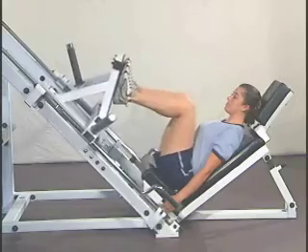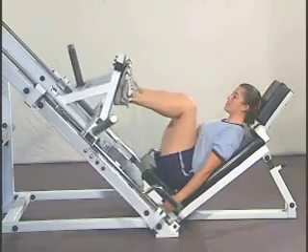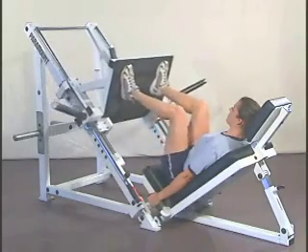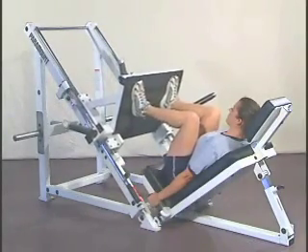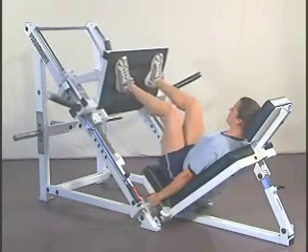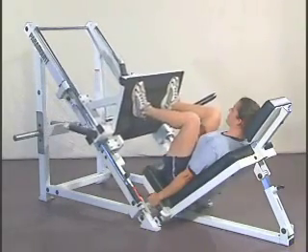The upward movement phase should be performed until the knees are fully extended but not forcefully locked. When racking the platform, the athlete should not remove his or her feet until the supports are in place. Once again, it's advisable to rack the platform at a lower height rather than a higher one so the athlete does not have to reach.